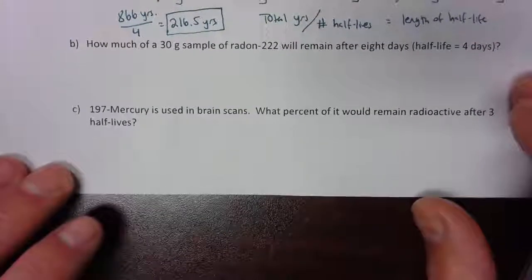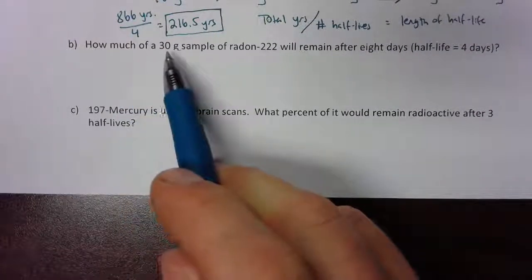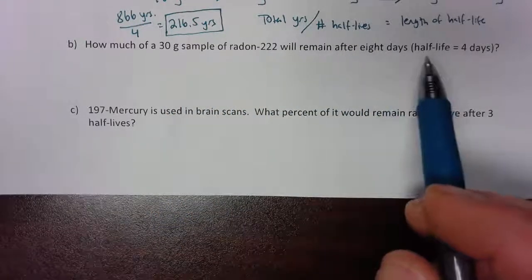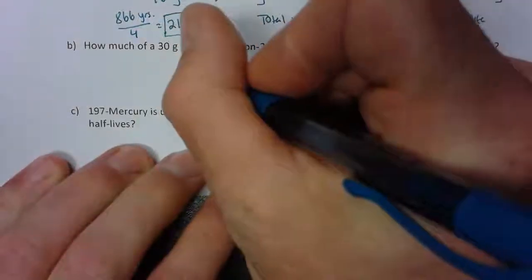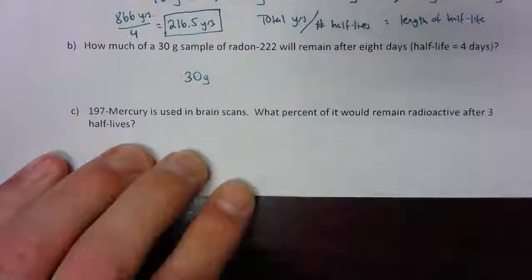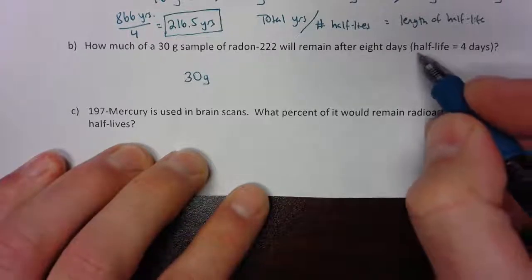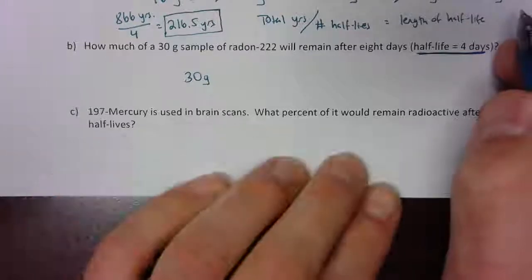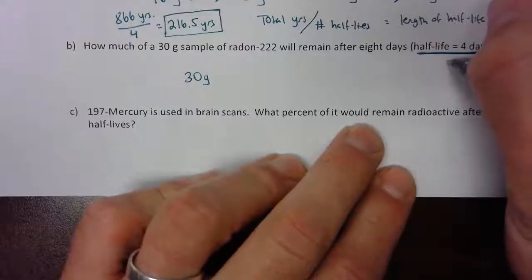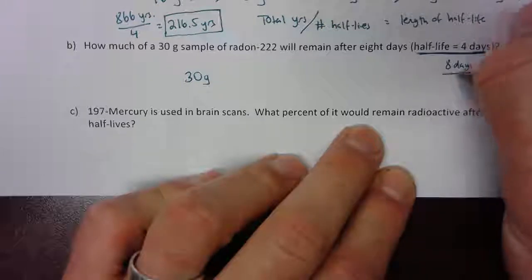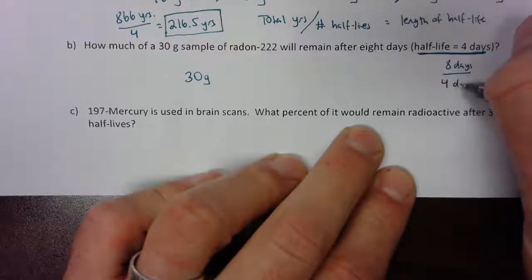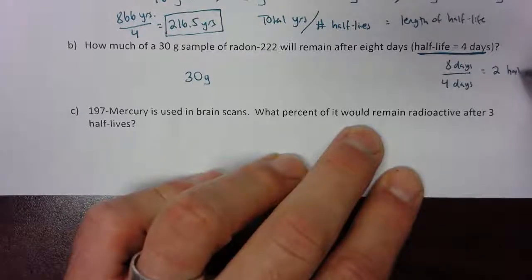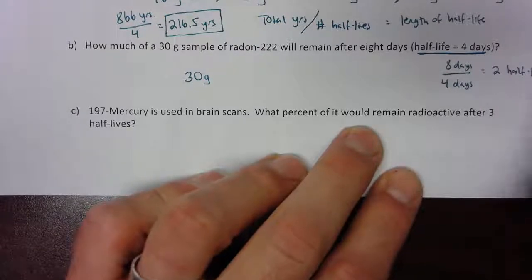B, a little bit different question. How much of a 30-gram sample of radon-222 will remain after 8 days? Okay, so our original sample is 30 grams. If we know already the half-life is 4 days, we can take the total time, 8 days, divided by the half-life, 4 days, and we get 2 half-lives.